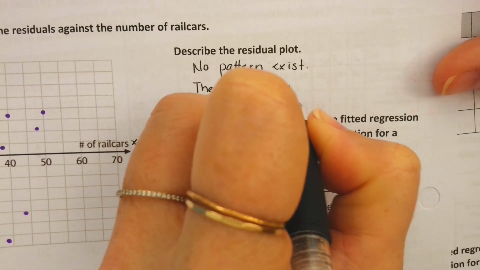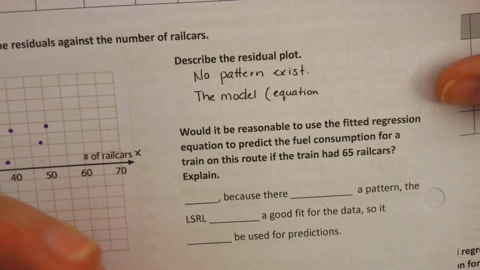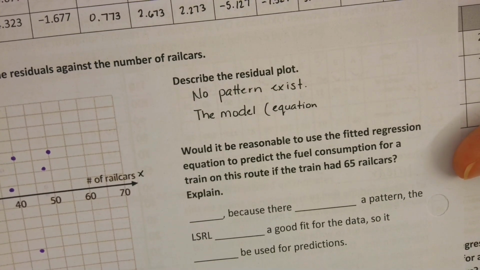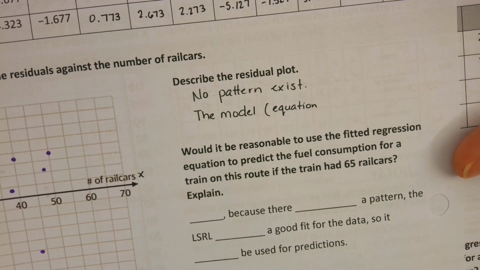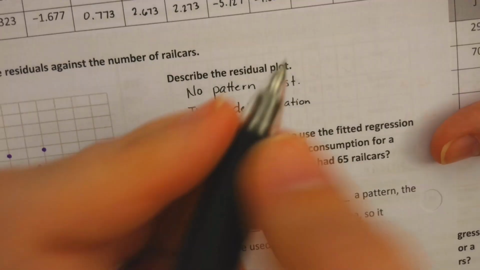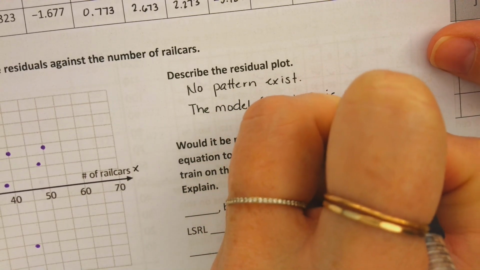Why is it that it has to be random? I've looked into that before. It's because if it's not random, then it's basically saying, hey, you used the wrong type of line. It should be more like this type of line. The model is a good fit.